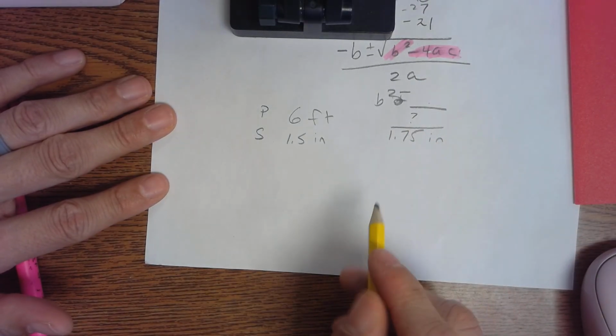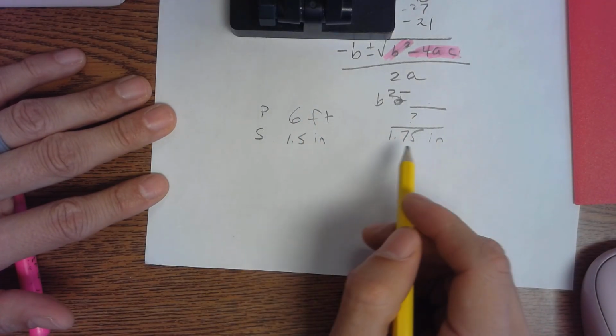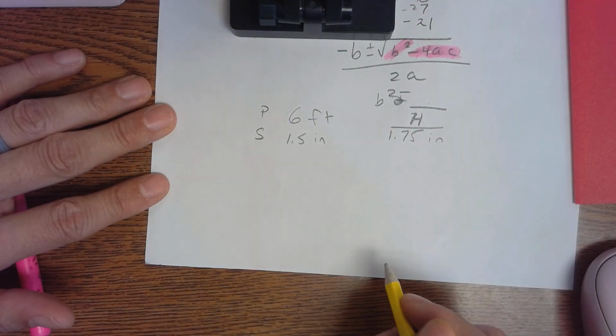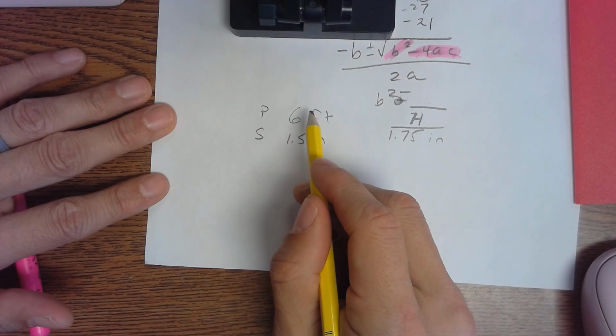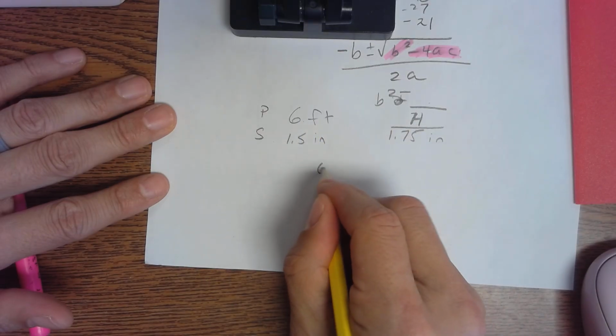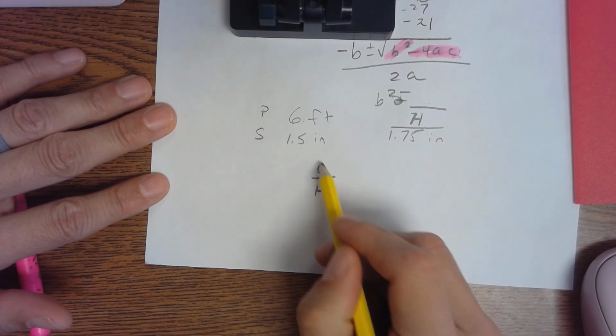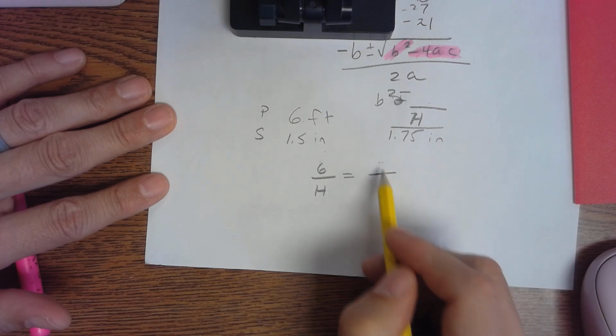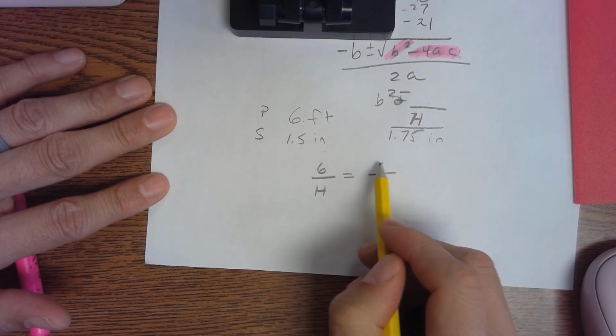But when you set up your proportion, there are many ways you could have done it. I'm going to call this h for the height of the person. So I could do a proportion that goes 6 is to h, because I'm just doing the heights on this side. And that means that you're going to do their shadows on this side, but the shadow for the 6-foot person must be on the top.